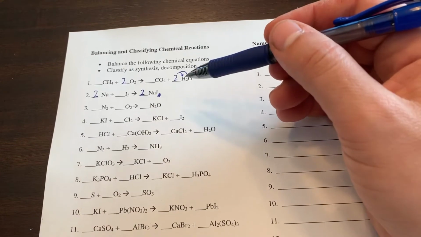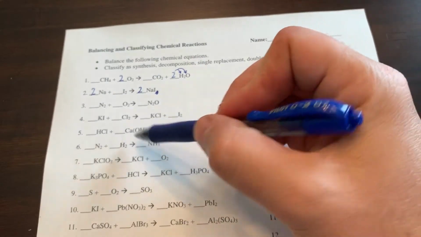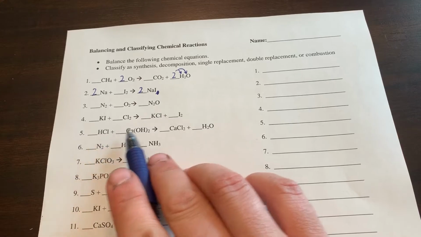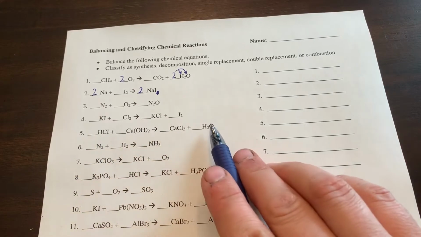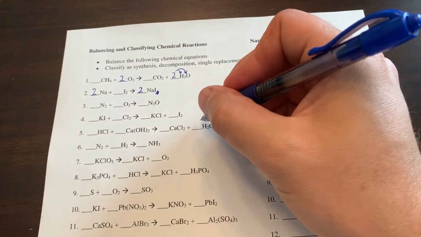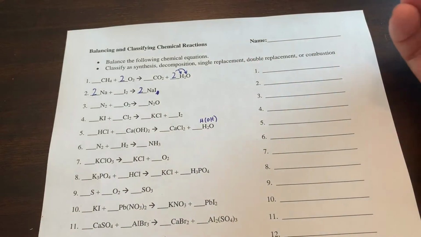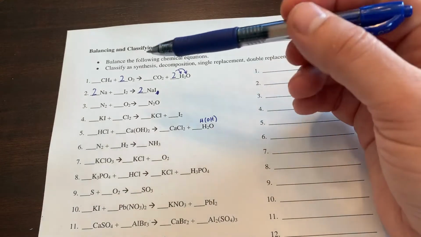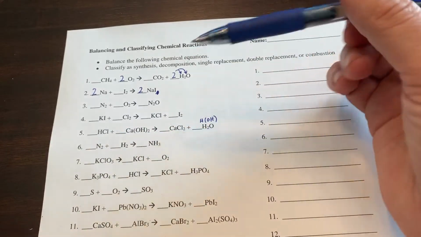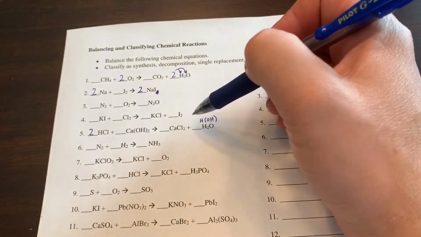I'm going to skip down a few to get to some of the ones that gave people the most trouble. Number 5. This is one of these where we have a hydrogen and then we have a hydroxide, and then on the other side we end up with water. And this is one of those cases where it's probably easier to write water as hydrogen hydroxide, so we can help keep track of things. So if we look right now, we've got 1 hydrogen, we've got 2 chlorines. So let's put a 2 in front of the HCl to balance our chlorines.